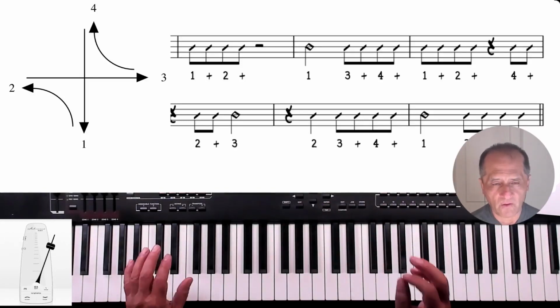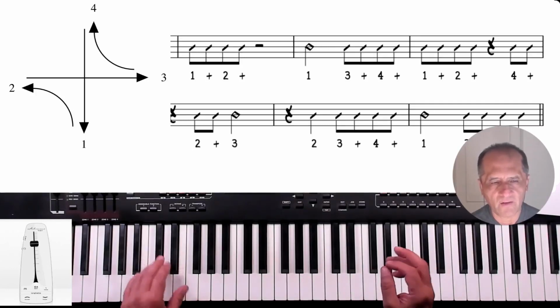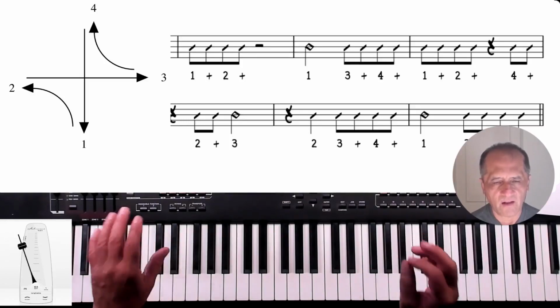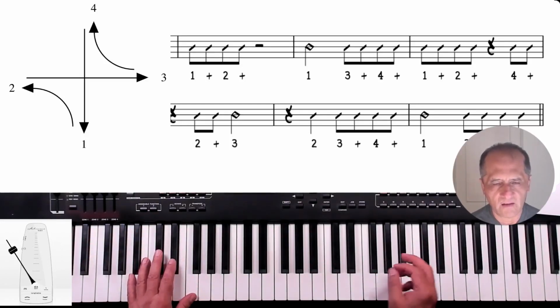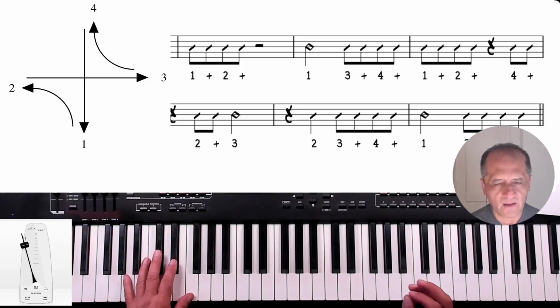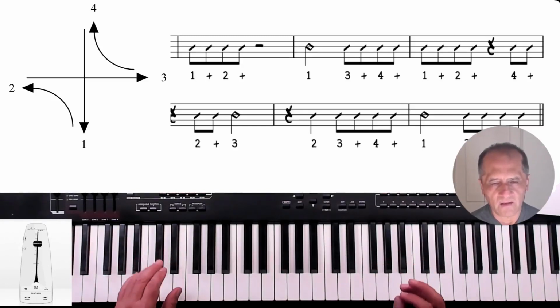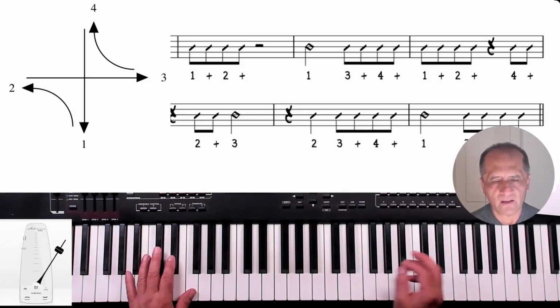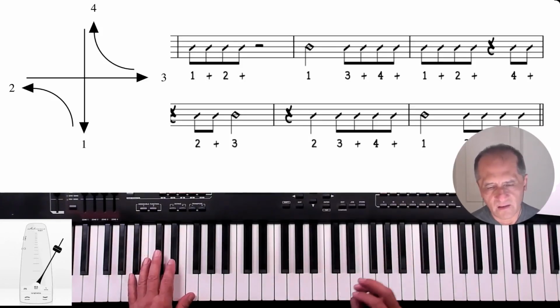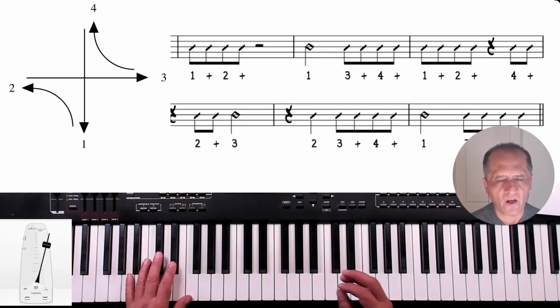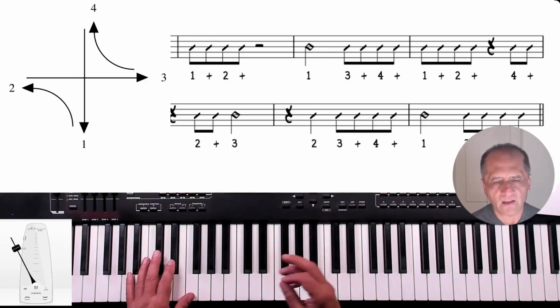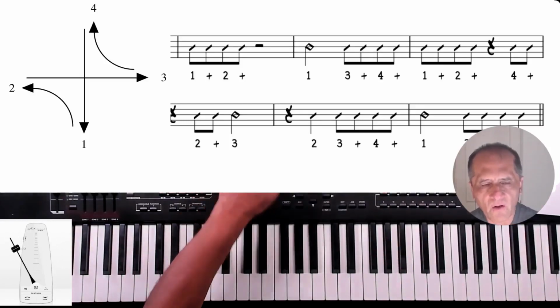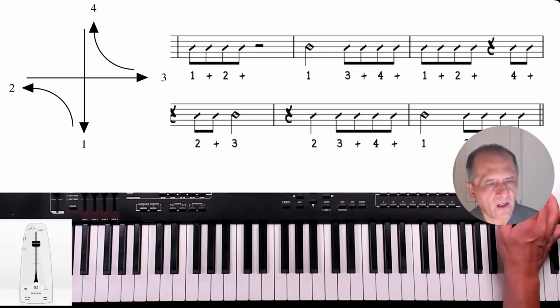Okay, we're gonna sing quarter notes: 1, 2, 3, and da da da da. Eighth notes, da da da da da da da da. Triplets, da da da da da da. Sixteenth notes, da da da da da da. So we're just using ta, and we're not using anything else.